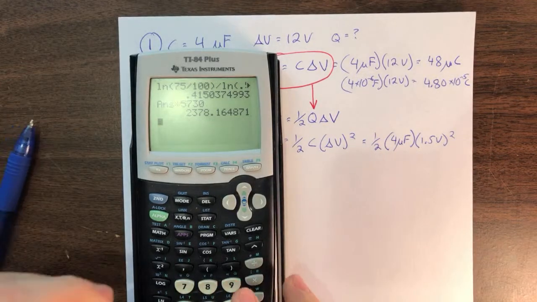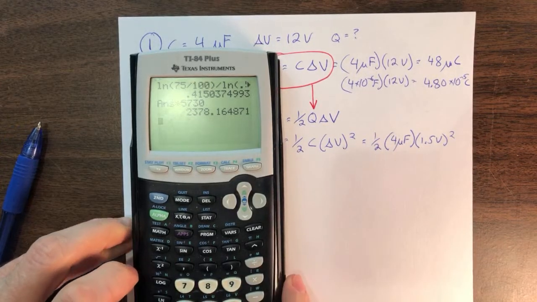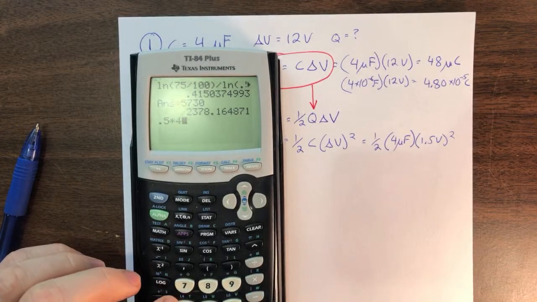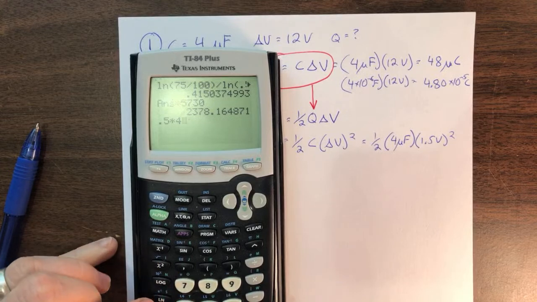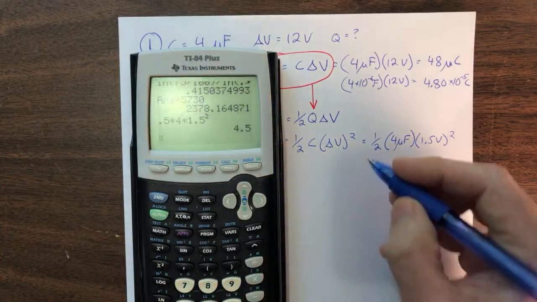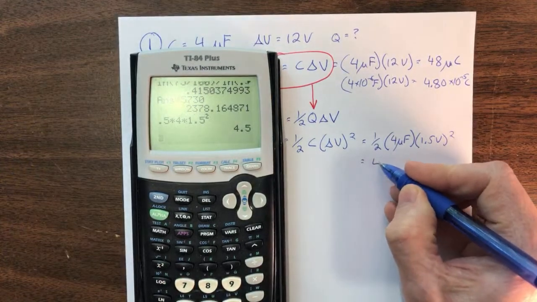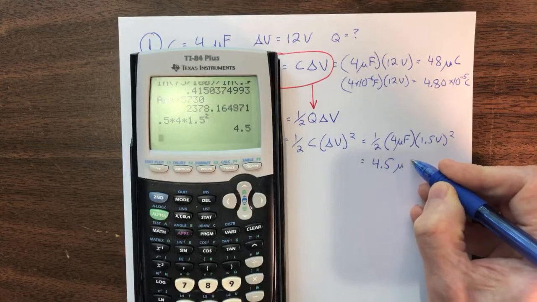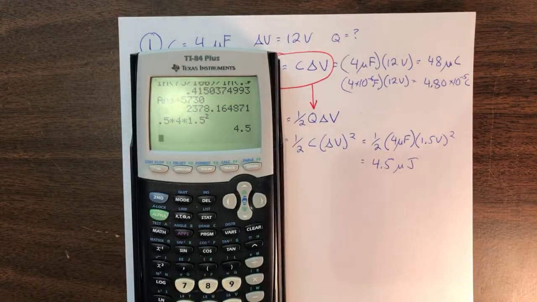All right. So let's just plug it in straightforward. So 0.5 times 4, and we're going to leave the micro there with us, times 1.5 squared, and this is going to be 4.5. This is 4.5, in this case, microjoules. So a fairly small amount of energy that's going to be stored in that case. All right, questions so far? Are we good?